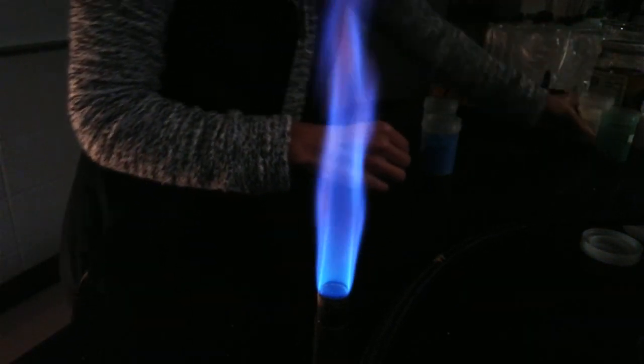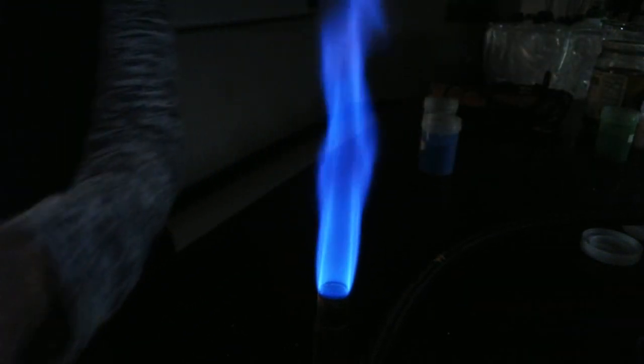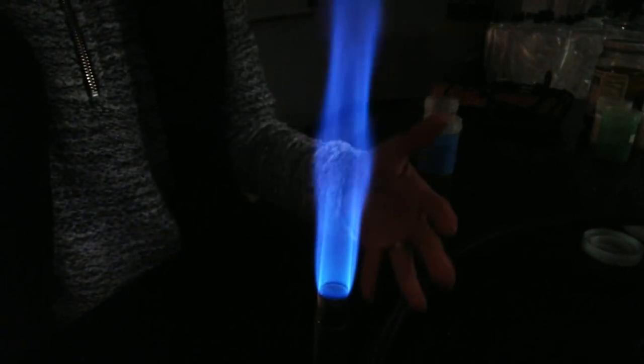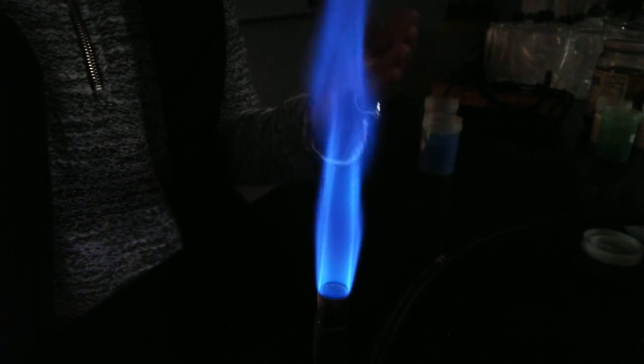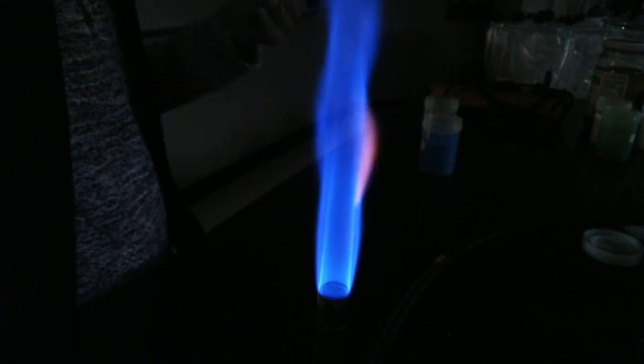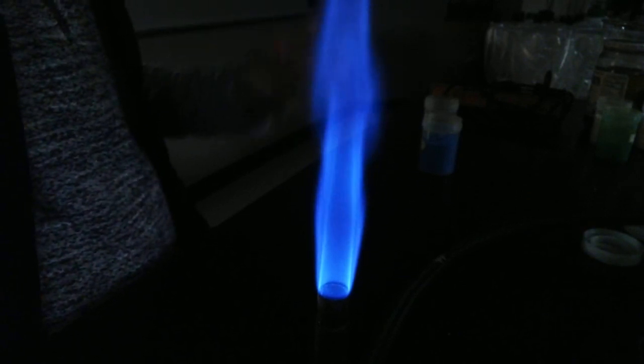Okay, so all of those were chlorides. They all had some kind of a metal like sodium, and they were all bonded to chloride. So what if I ask you this? Do you think the flame test was showing the color of the metal, like the sodium, or do you think it was showing the color of the chlorine? So we tested potassium chloride, strontium chloride, lithium chloride, copper chloride.